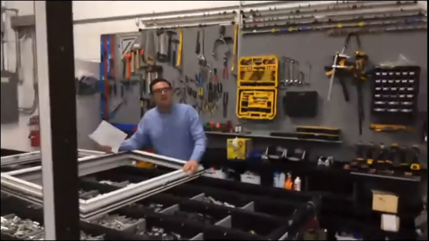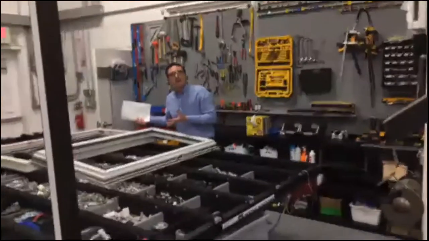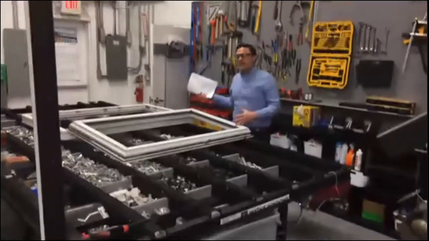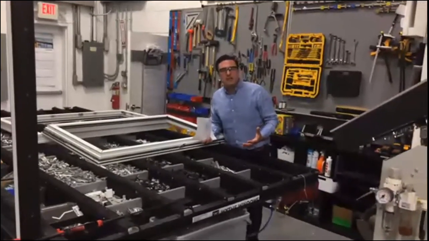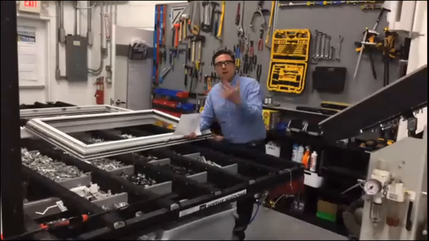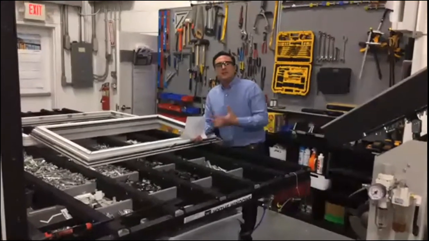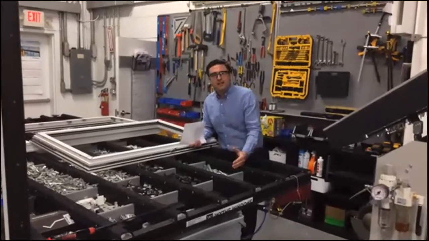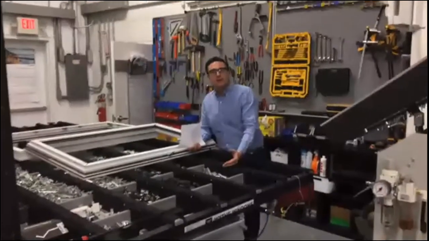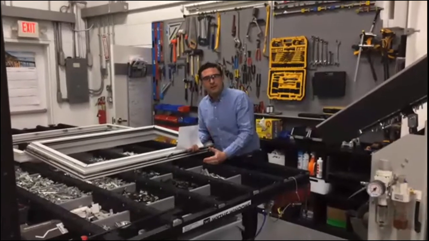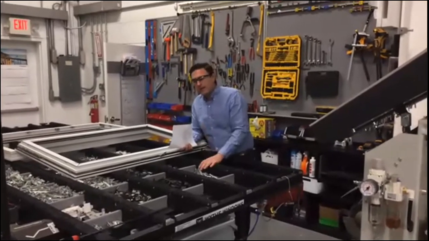This is where the sash and the frame get married together. And this is also one of my favorite spots in the factory, because this is our team table. This is where we get together as a group and we talk in the morning. Okay, what needs to get done today? What did we do wrong yesterday? What can we do better? What did we do right? What can we build upon?